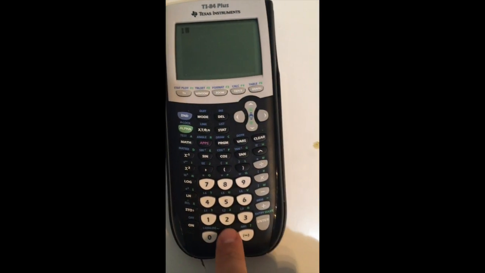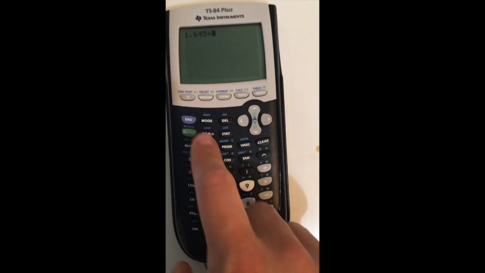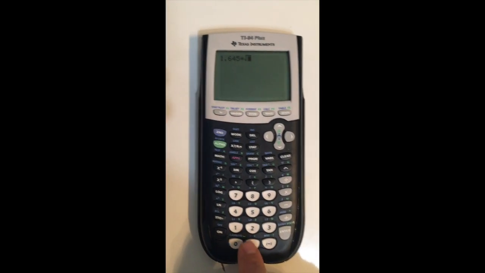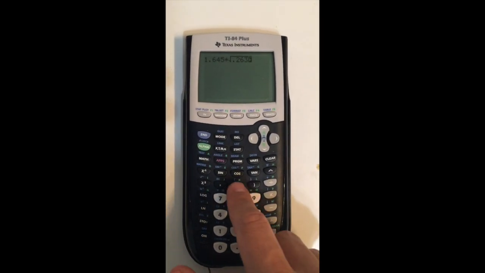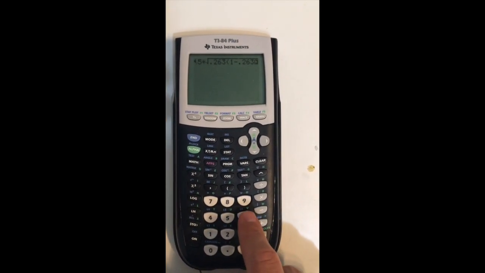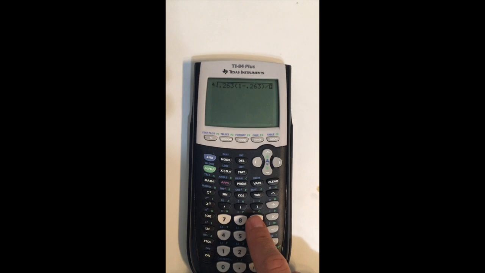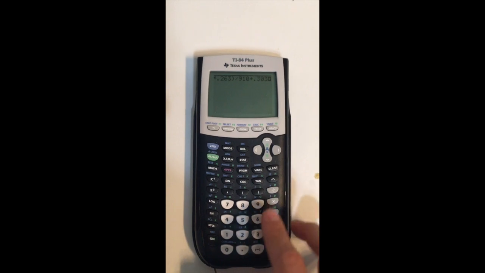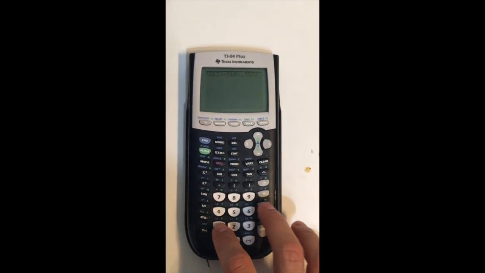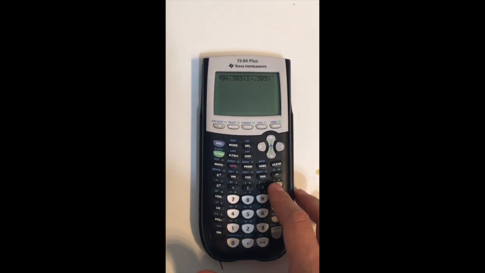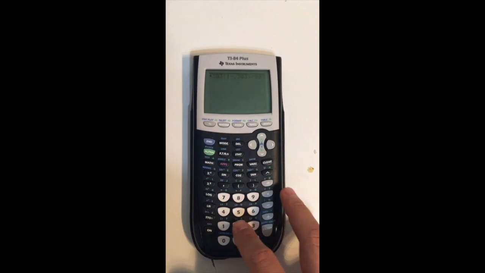I'm going to write down the 1.645 first, times, and then I'm going to put the square root, and then I'm going to put 0.263 times 1 minus 0.263, close parentheses, divided by 910, and then plus 0.303, open parentheses, 1 minus 0.303, close parentheses, divided by 832.